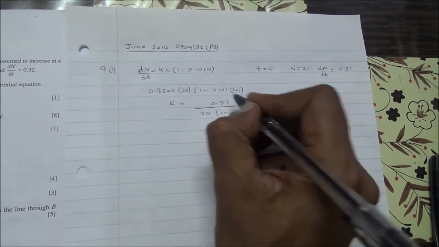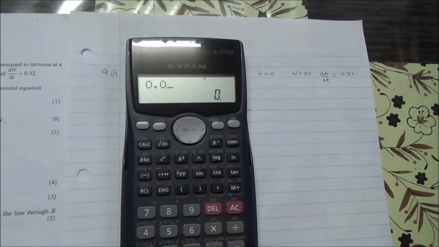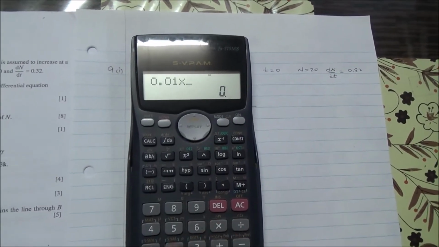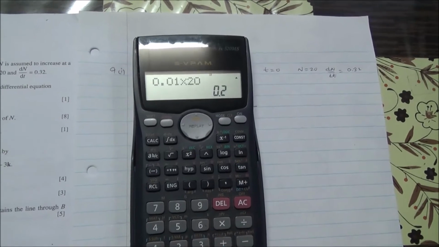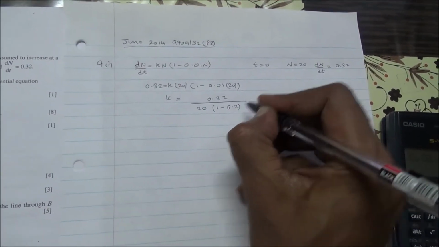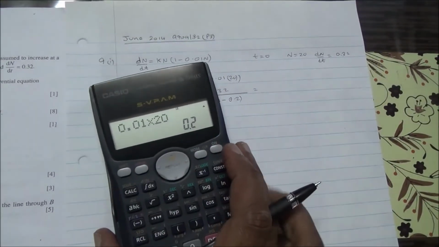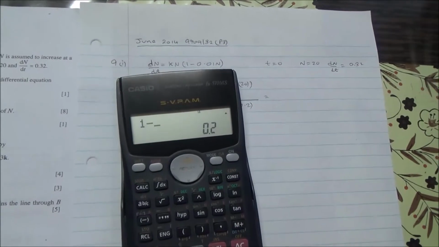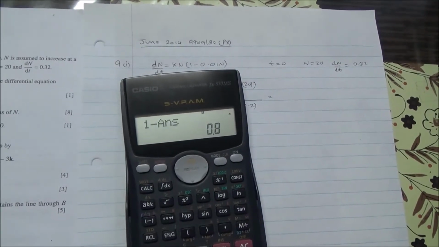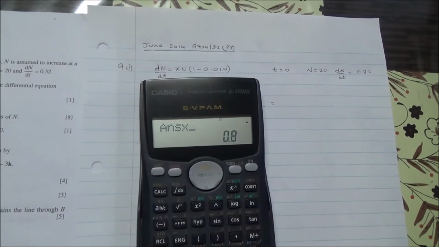0.01 times 20, that's going to give us 0.2, and therefore that's going to be 1 minus 0.2, the answer 0.8, times 20.